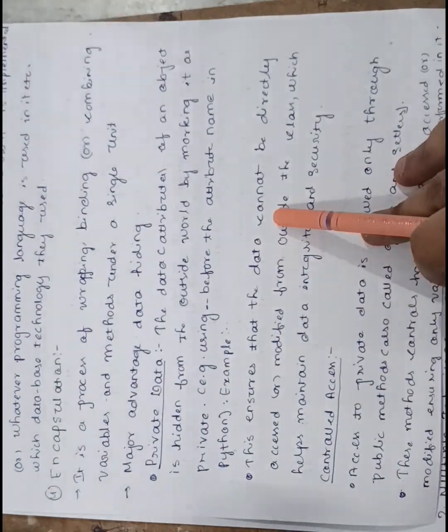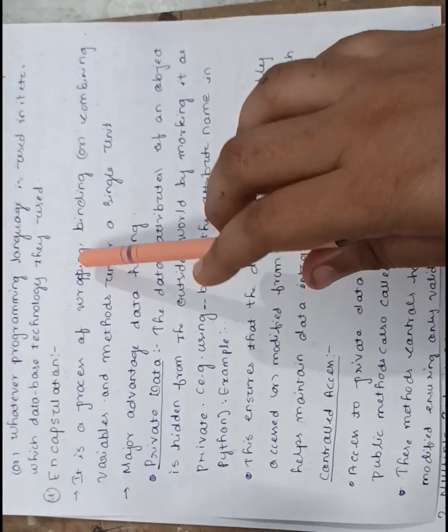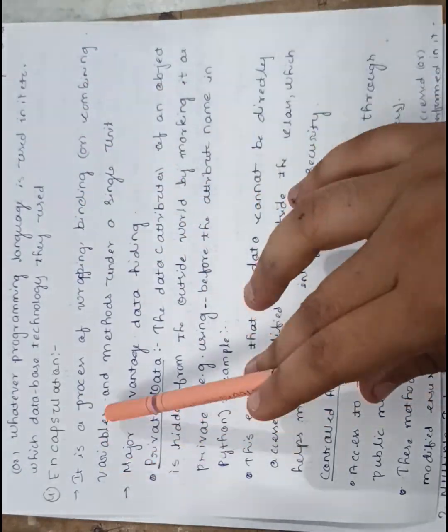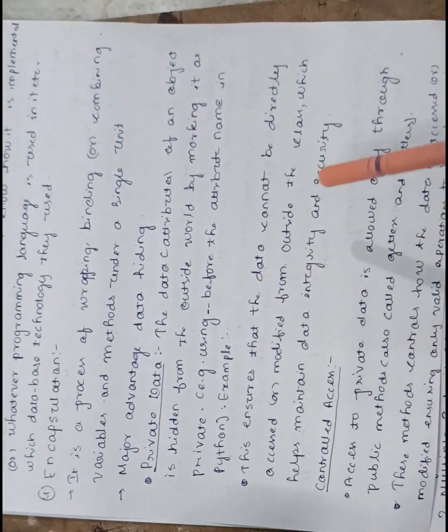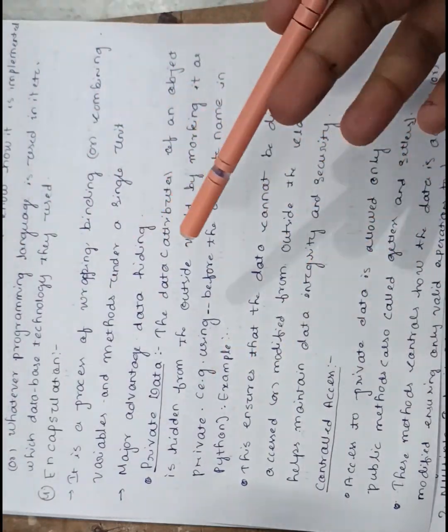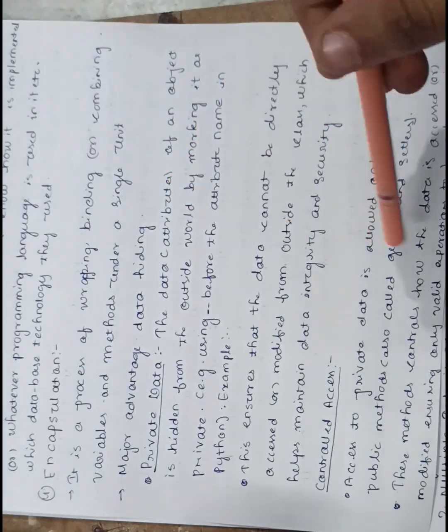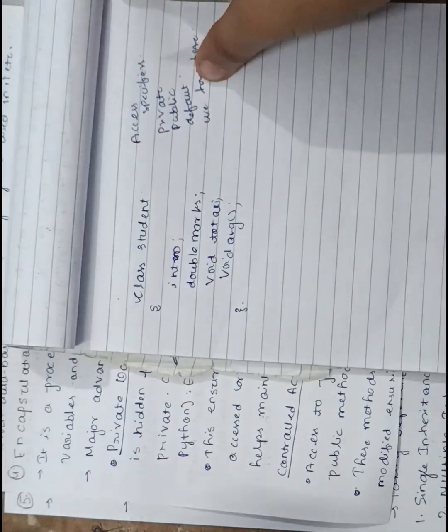The fourth one is encapsulation. Encapsulation is a process of wrapping, binding, or combining variables and methods under a single unit. Whatever variables and methods we are binding and combining into a single unit, that is known as encapsulation. Let's see it with the help of an example.